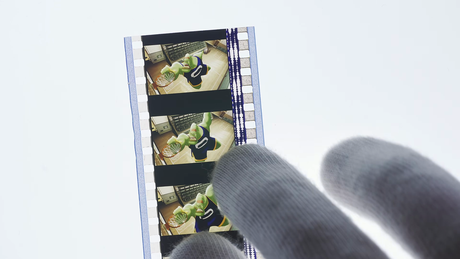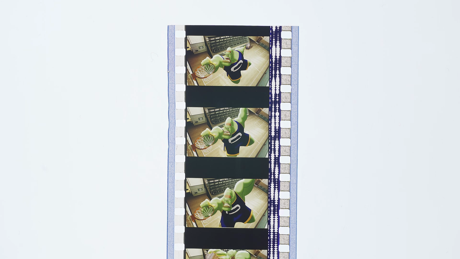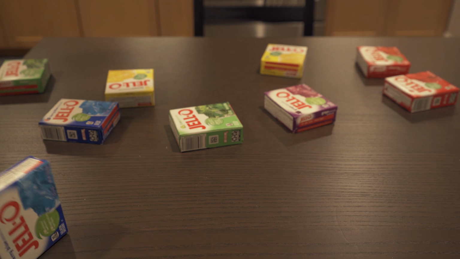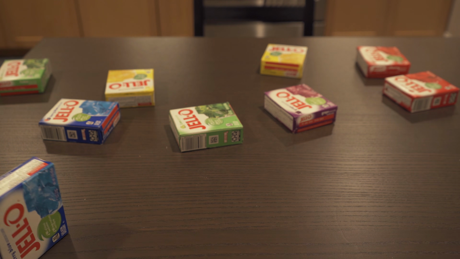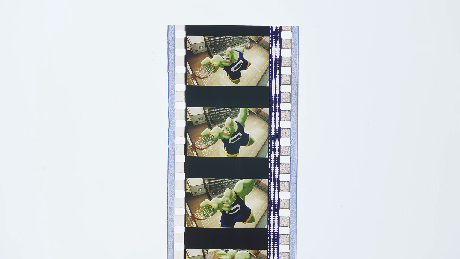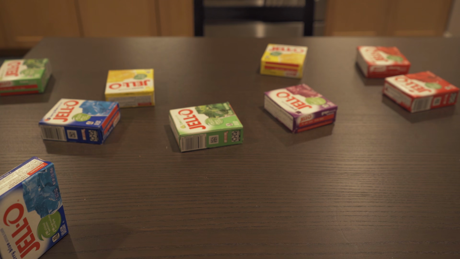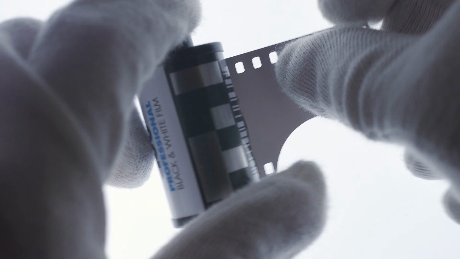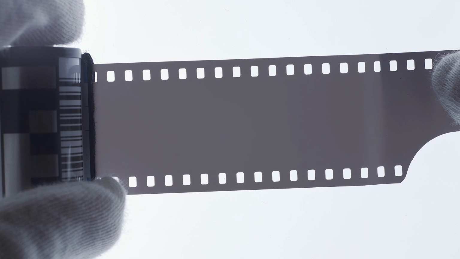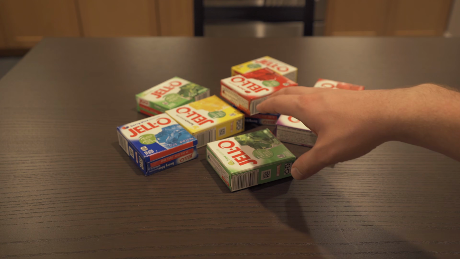This is a 35mm film frame of Space Jam, and this is a bunch of Jell-O, a dessert that once represented the pinnacle of the American dream. You might be wondering what this delicious dessert and Jell-O have in common. Well, at the heart of photographic film is essentially a gelatin concoction of silver and chemicals that, when exposed to light and developed, create a photo.